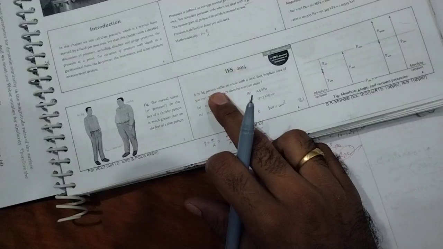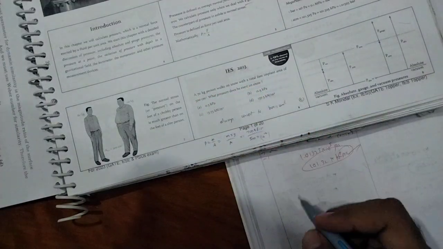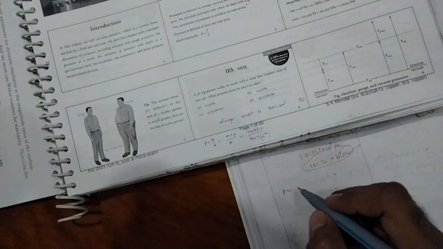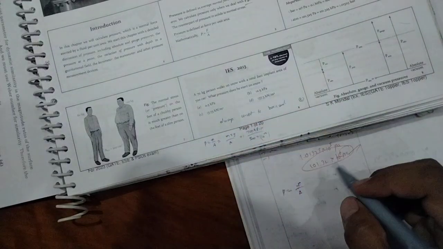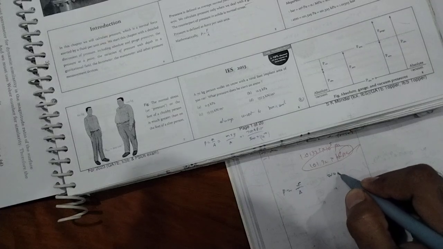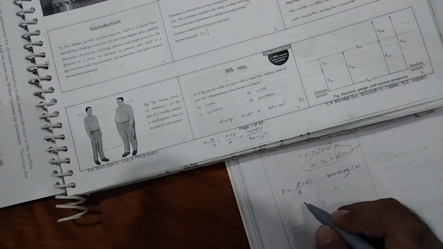A 70 kg person walks on a shoe with the total footprint. What is the pressure? They are asking for the pressure. Pressure equals force per area. Here force is not given, but we do know weight. Weight equals mass times gravity. Since force and weight are both in Newtons, we can just combine this.